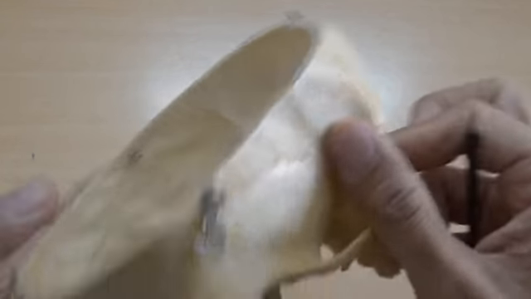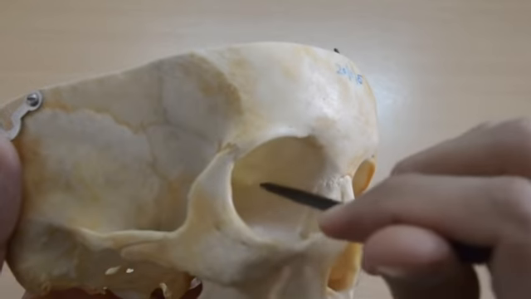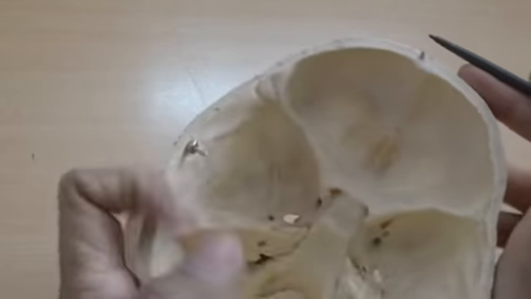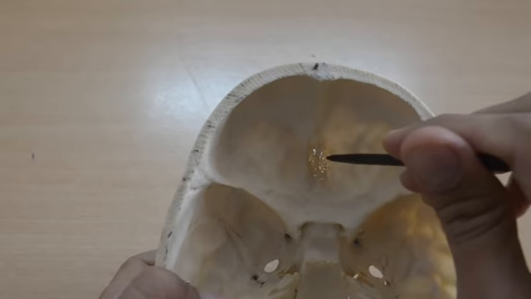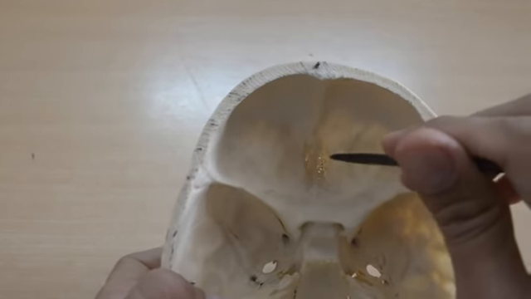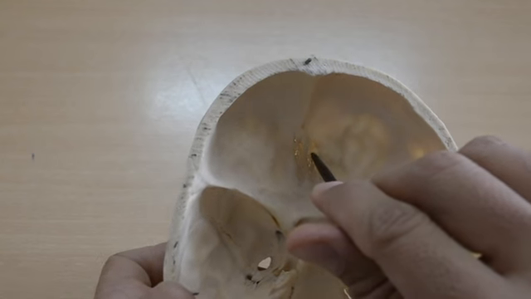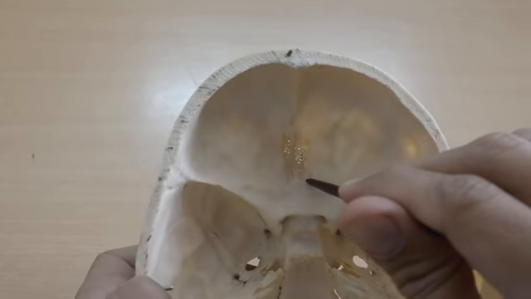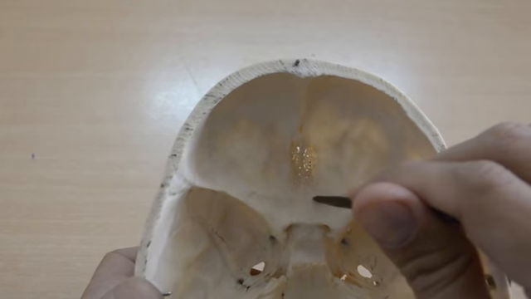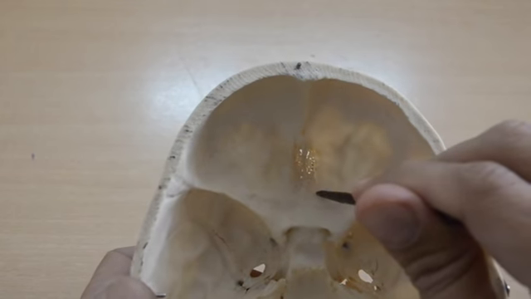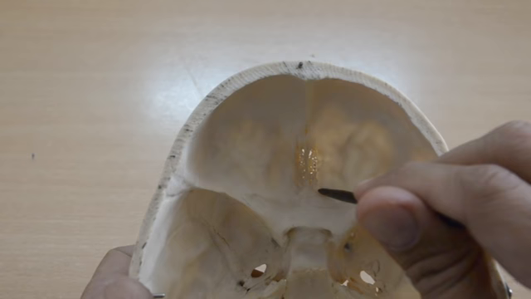Now, in the orbit, there are anterior and posterior ethmoidal foramina, and they are also found on either side of the cribriform plate at their junction with the orbital plate of frontal bone. So over here will be anterior ethmoidal canal, and over here will be posterior ethmoidal canal. Both these will allow passage of anterior and posterior ethmoidal nerves and vessels respectively.